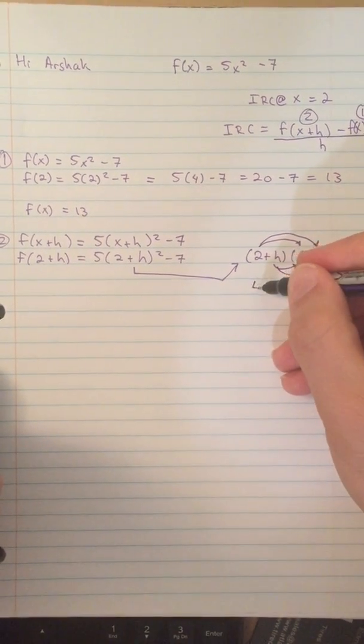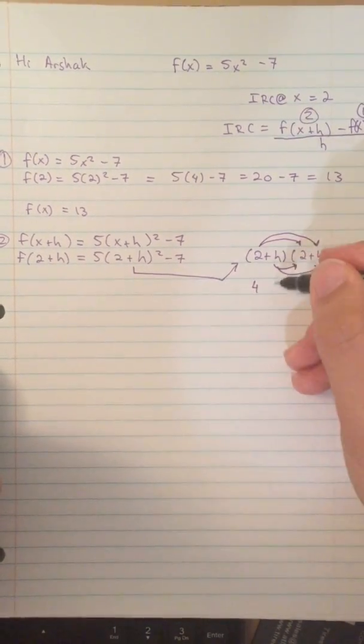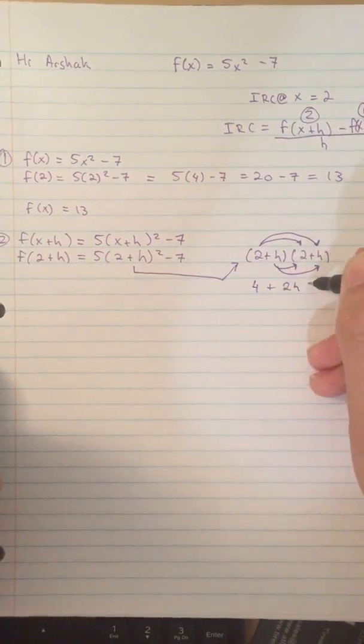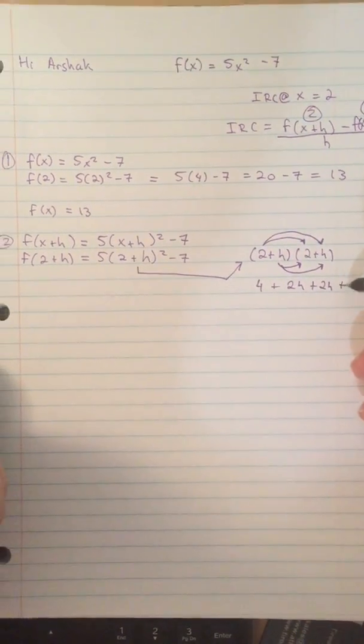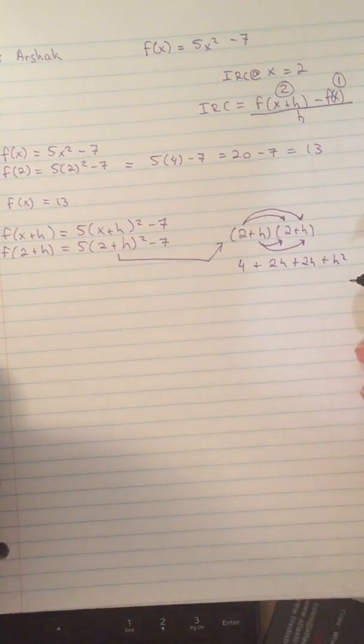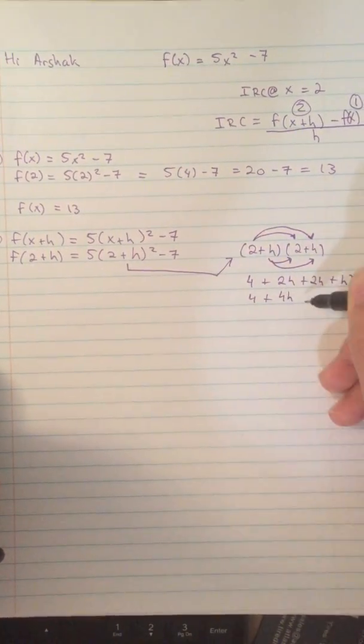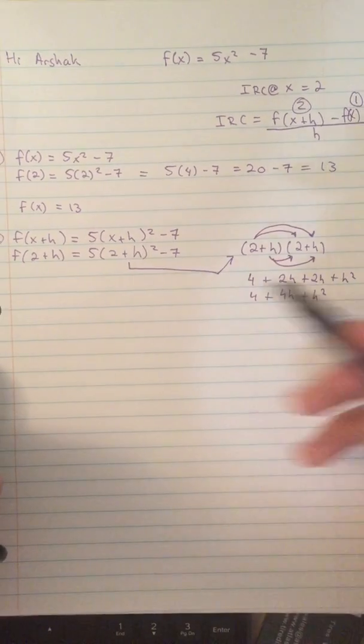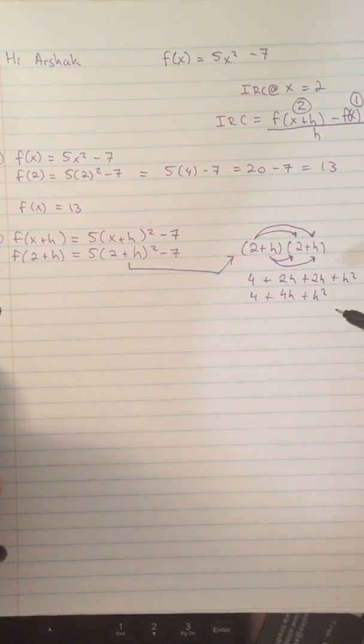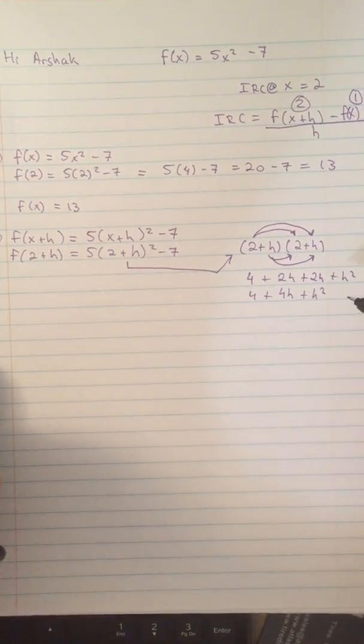So essentially you'll just end up with 4 plus 2h plus 2h plus h squared. Okay? And then combine it together, it'll just be 4 plus 4h plus h squared. And you also got times 5 minus 7.